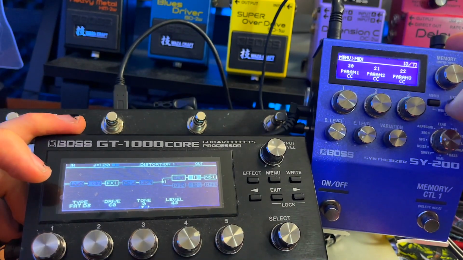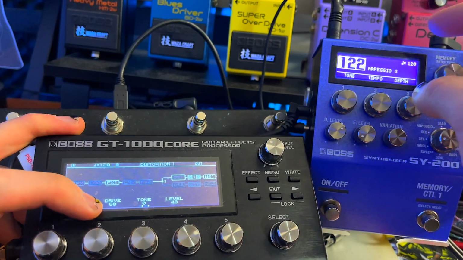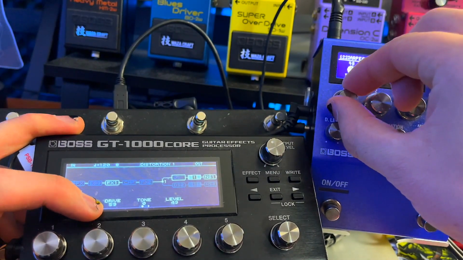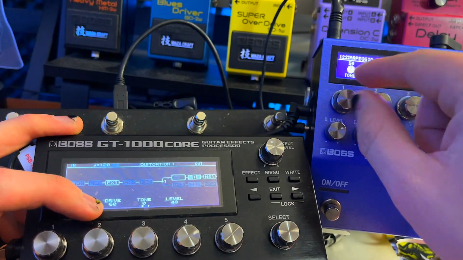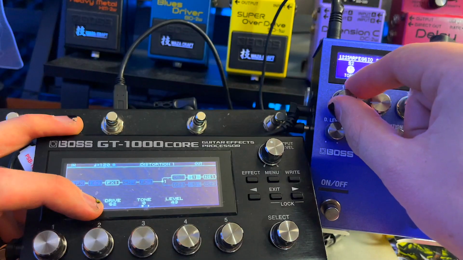So now obviously come out of your menu so you don't adjust the parameter. You watch the drive level here. See, it is changing in relation to what this says here. Pretty cool, right? Same thing, of course, with the program change out.